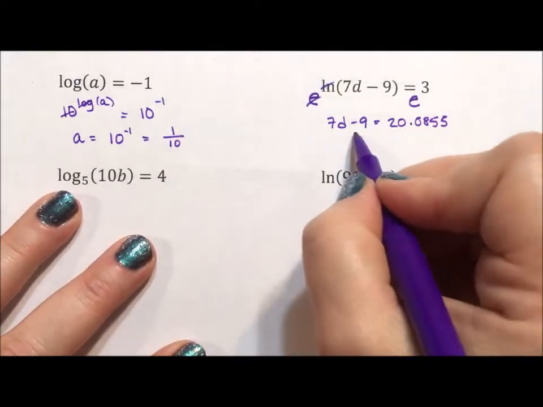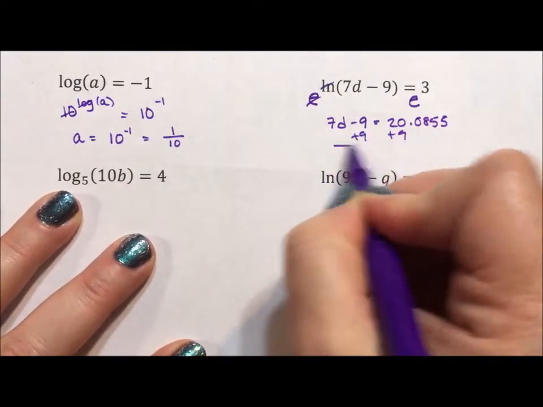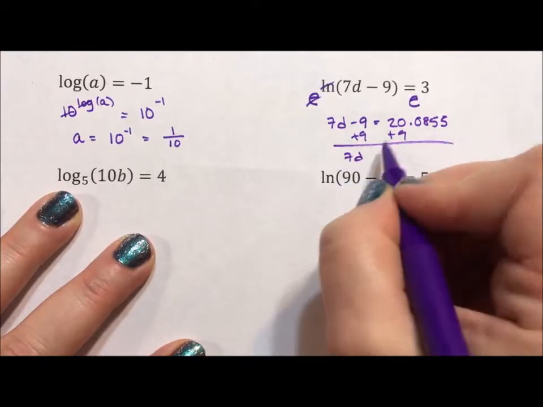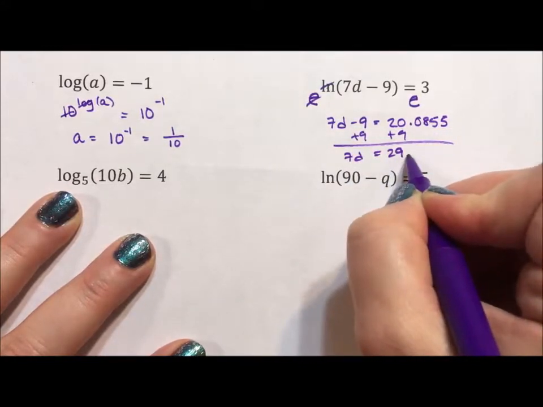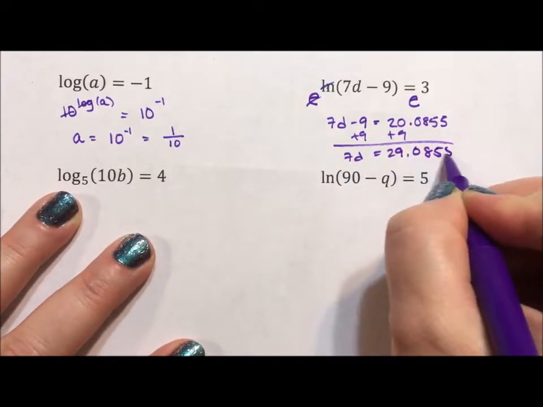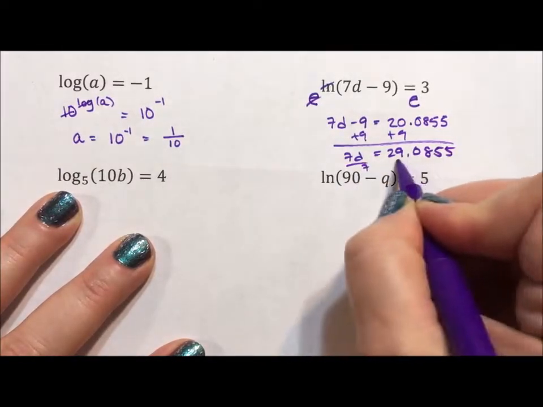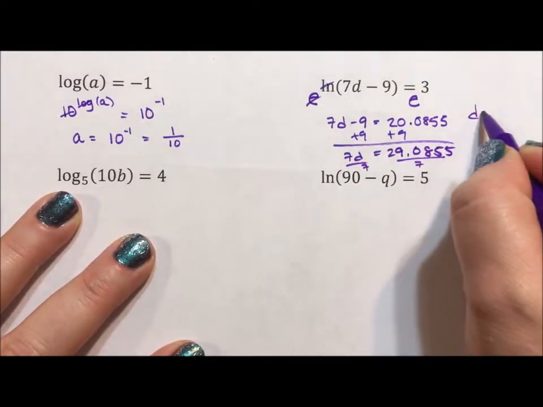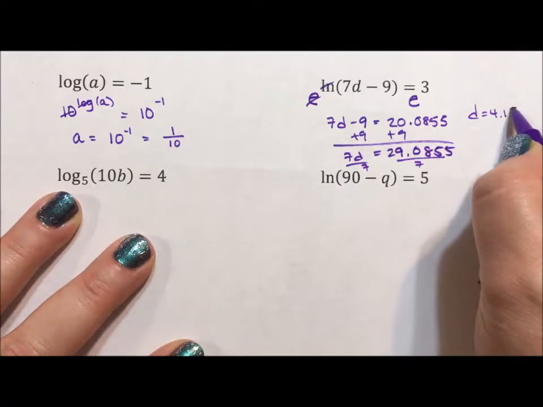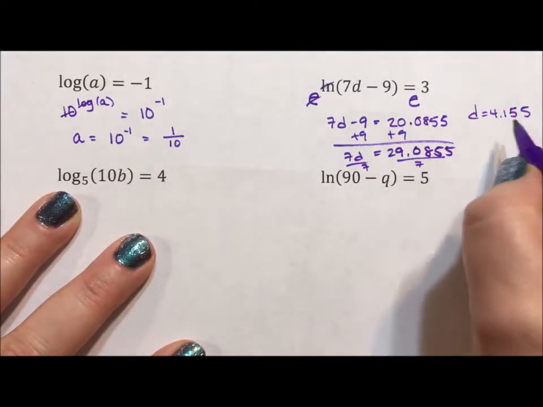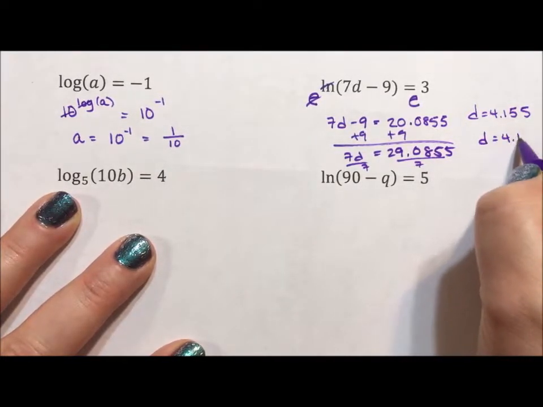Okay, so then I add 9 to both sides, and notice I went out really far on my decimal. You don't have to go out that far as long as you promise you will not clear your calculator. Divide by 7, and I get that d is equal to 4.155. The directions say round to 2 decimal places, so d is going to equal 4.16.